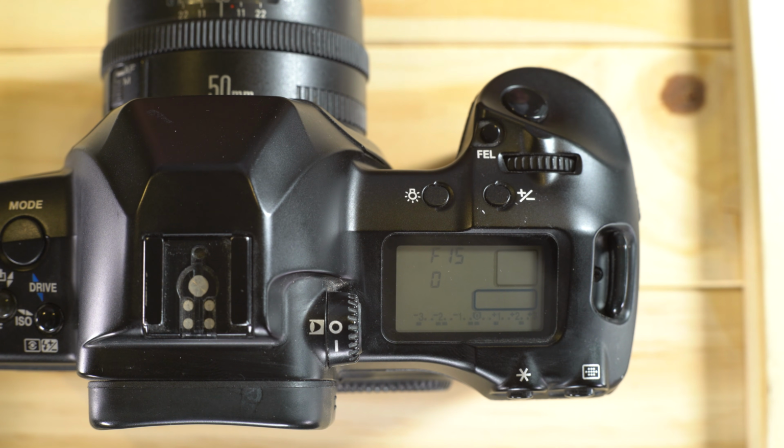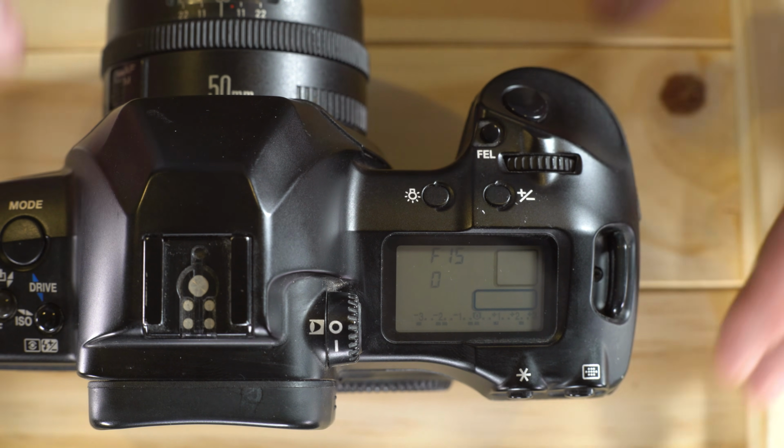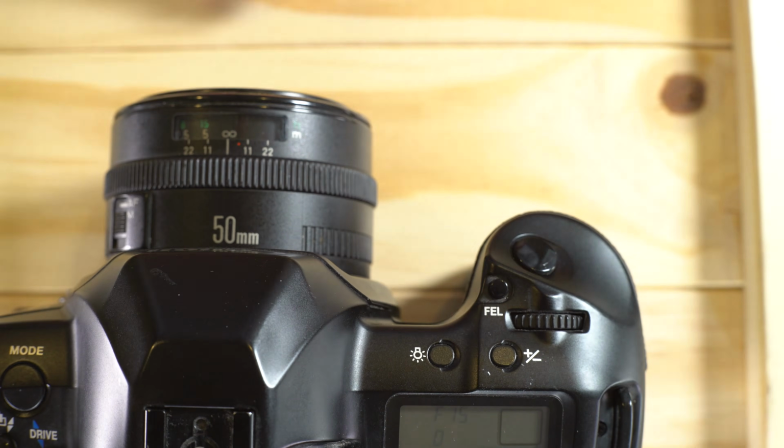If you're using 15 seconds, or really any of the slow shutter speeds, it does matter. 1/4 second, 30 seconds, bulb, whatever it is, then it makes a difference. Okay, so let's say that you have a scene here.